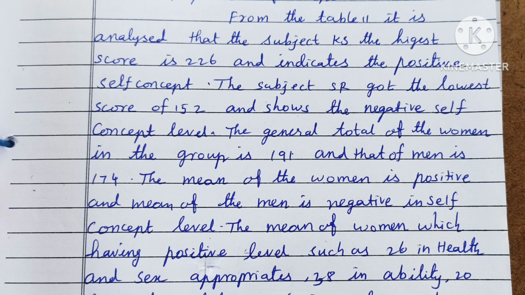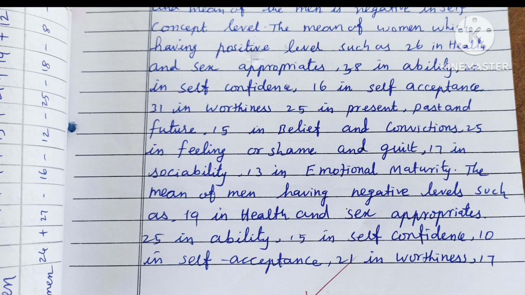In the second para, mention the highest and lowest score in each construct and interpret. Here there are 10 dimensions. In each dimension, who got positive and who got negative should be written, and the general total also. After this, compare the scores of women and men in each construct and explain the nature of the difference. For this, we have written 3 points.